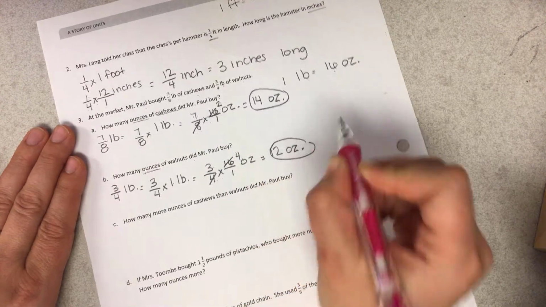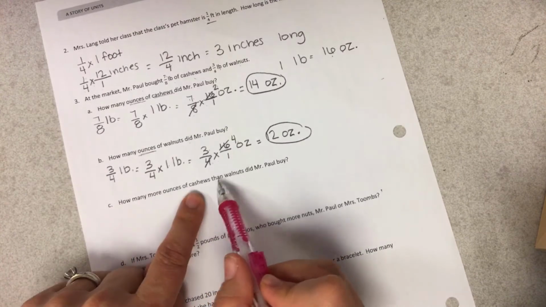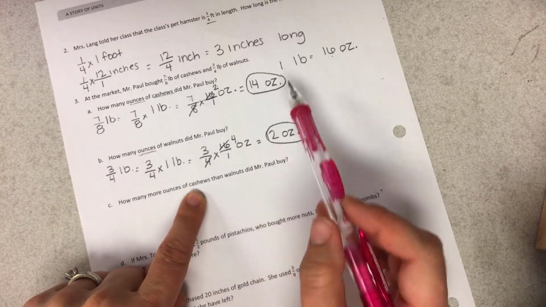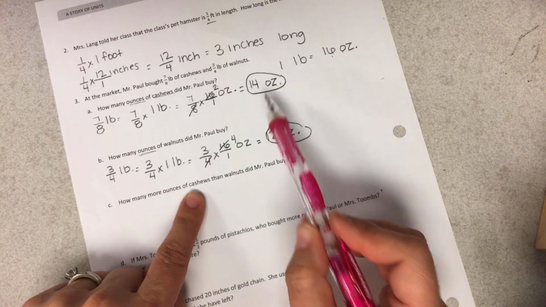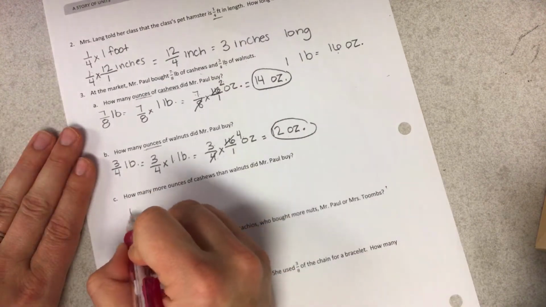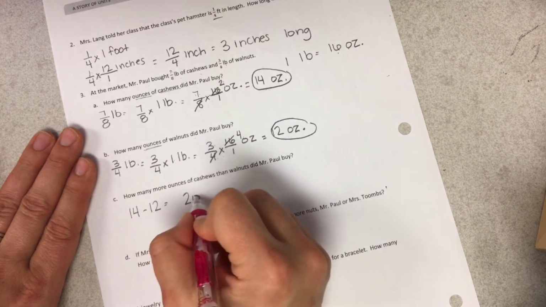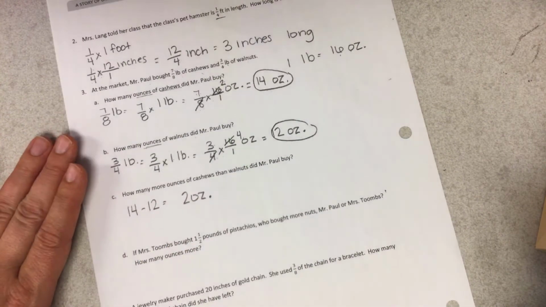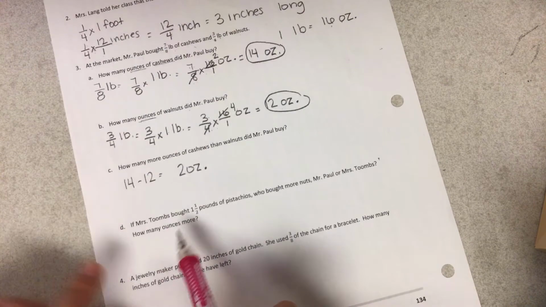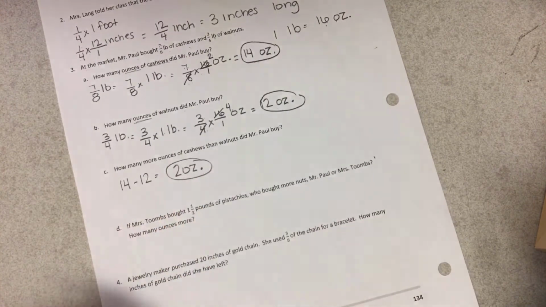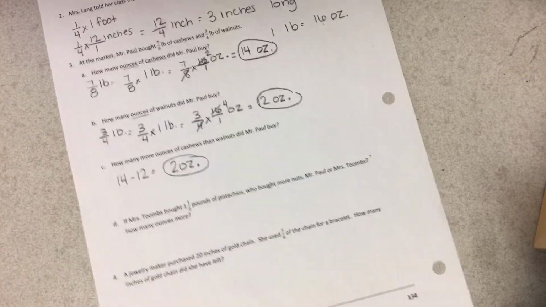Okay, so how many more ounces of cashews than walnuts did he buy? So when I look at this, I've got 14 ounces and 12 ounces. What would be the difference? Well, 14 minus 12 is going to be 2 ounces. Okay, so that's pretty simple, guys. Done with that. See, I told you guys, these problems are not that hard.